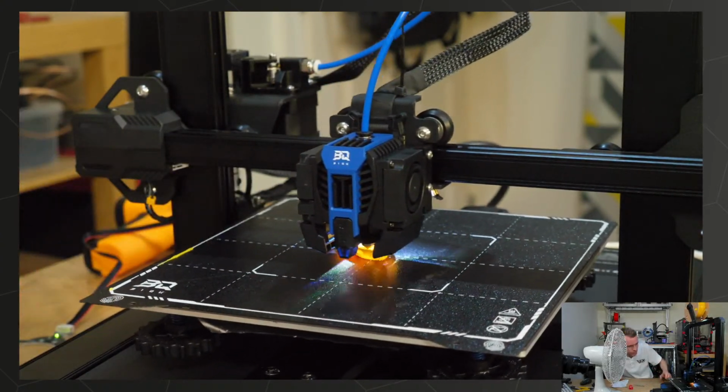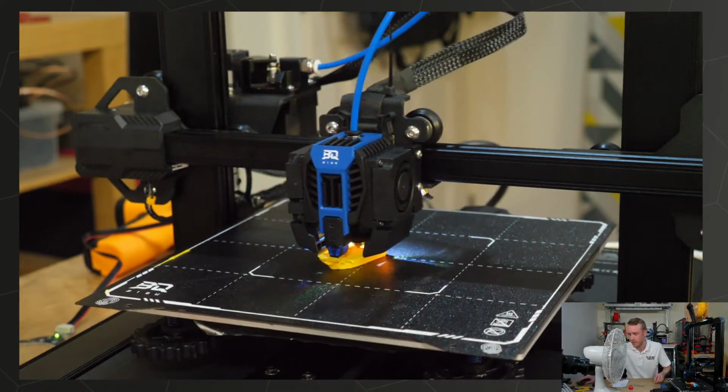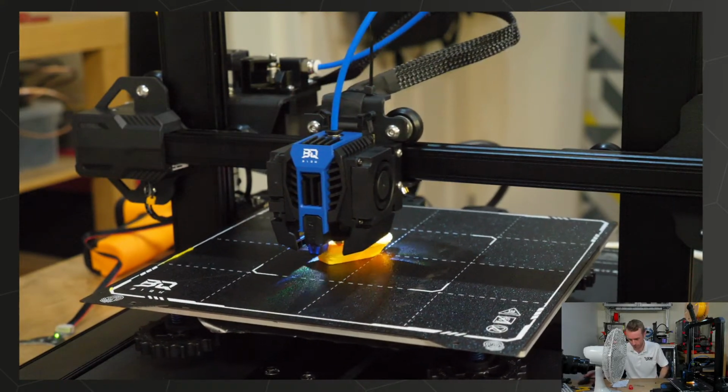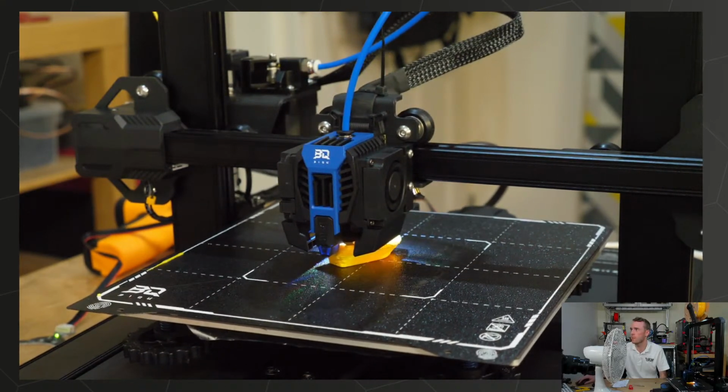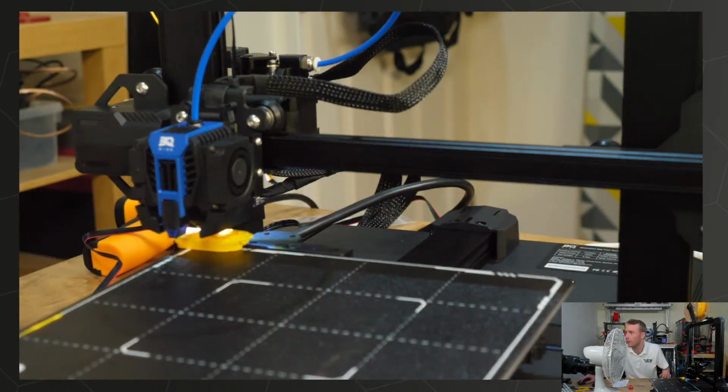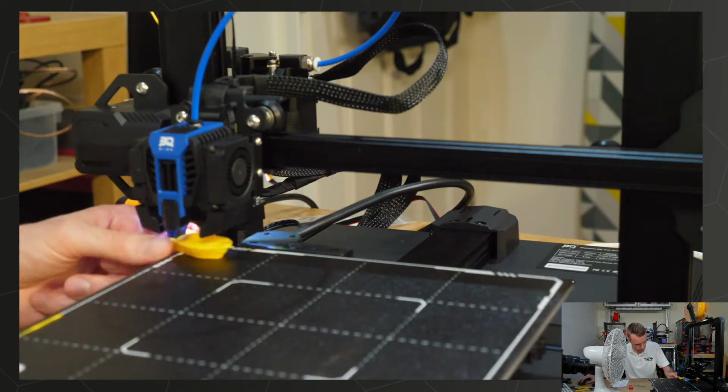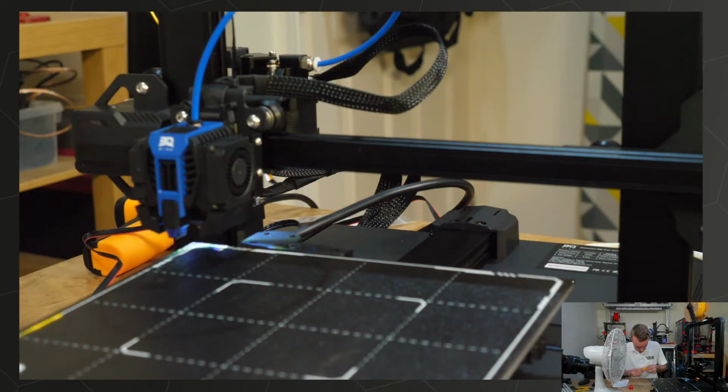I'm not sure how much. Oh, it's come off the bed. It's cooled too much. Right, pause this. Stop that, stop that, stop that. Right. Let's get that out from under there. Right, let's save the offsets. And I'm just going to print again.